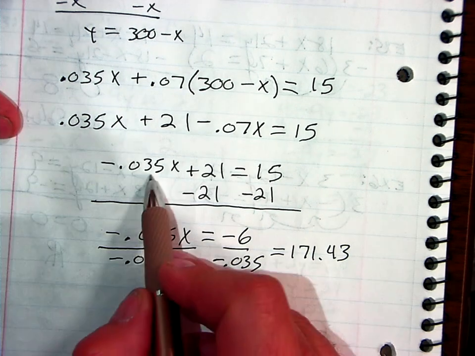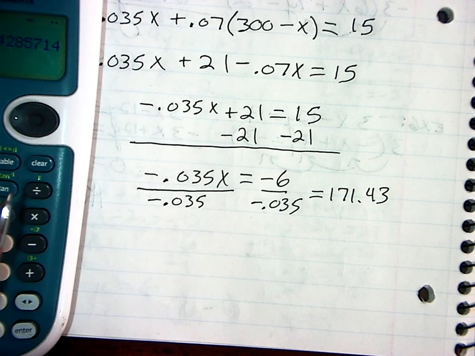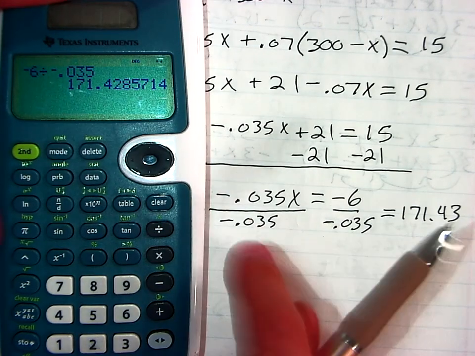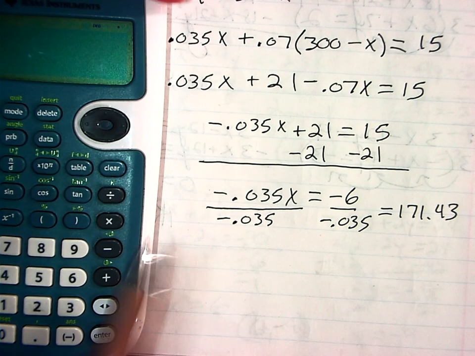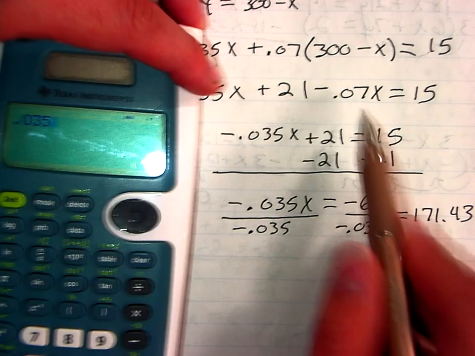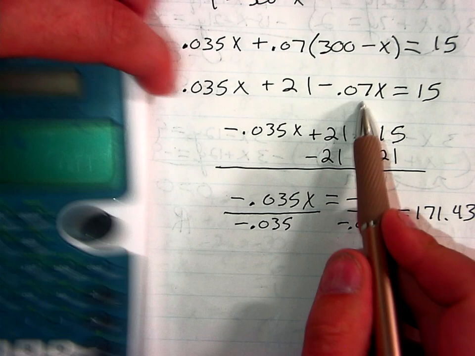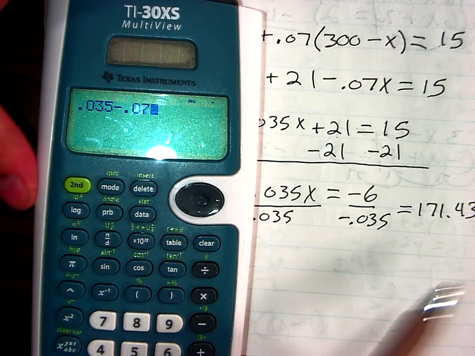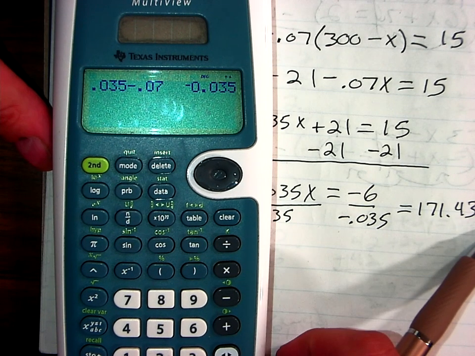Right here, how'd this turn into this? Can you see the calculator? So what I did is I combined like terms, 0.035 minus 0.07 equals negative 0.035.